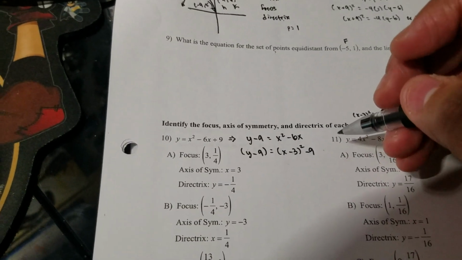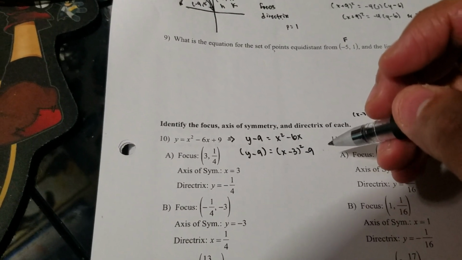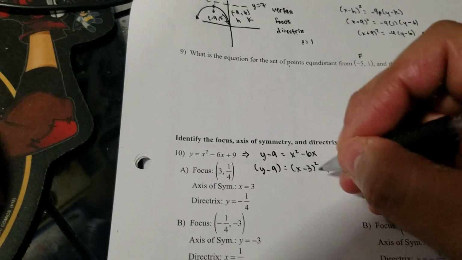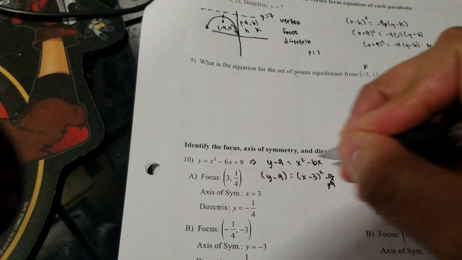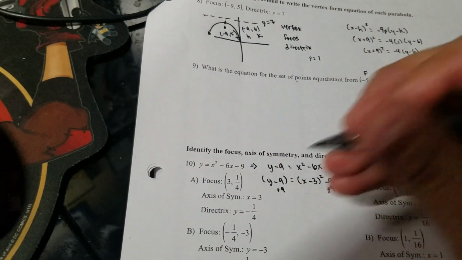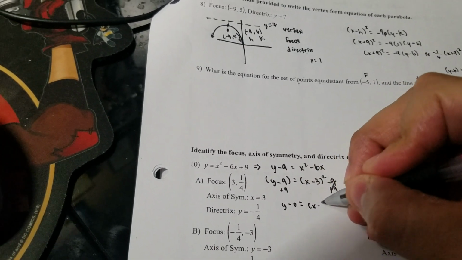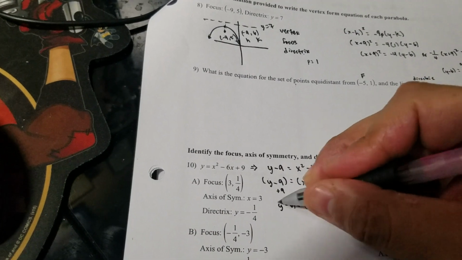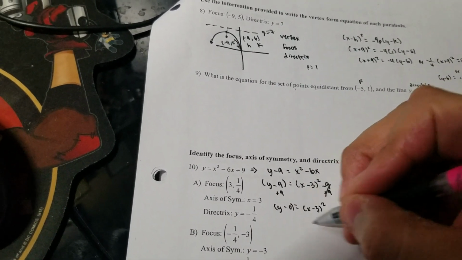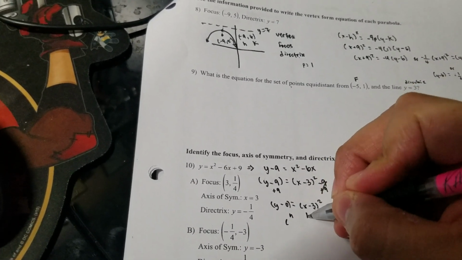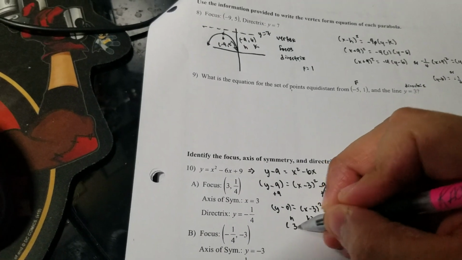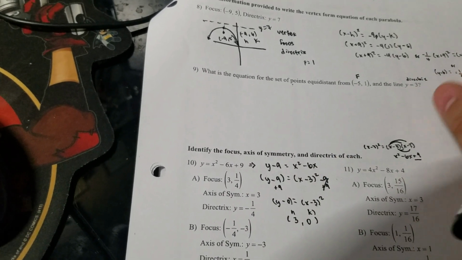So what I would do here is now add 9, so it becomes y minus 0 is equal to x minus 3 squared. Okay, so essentially what I have here now is an h and a k, a vertex of positive 3 and 0 in the y.